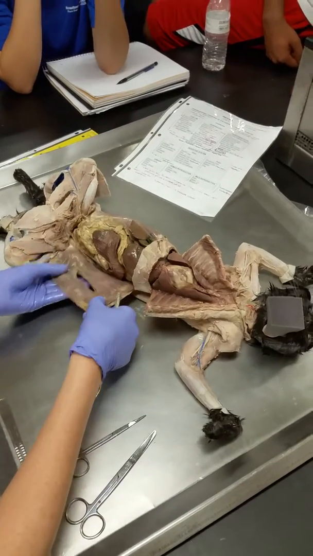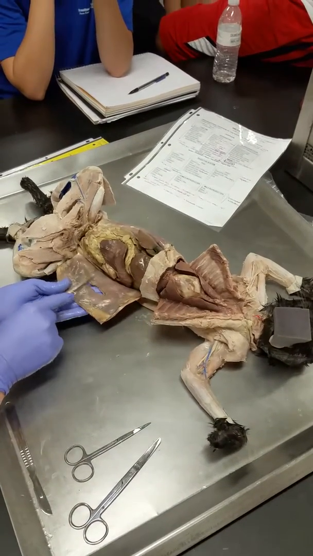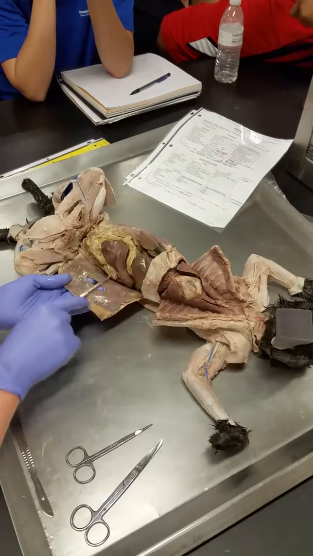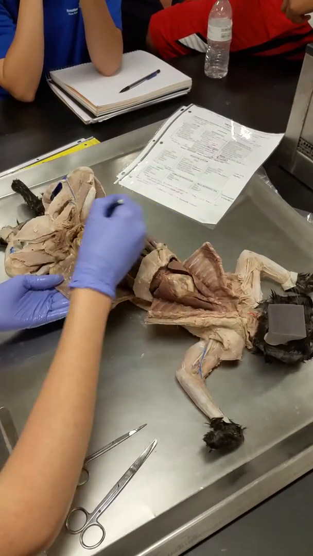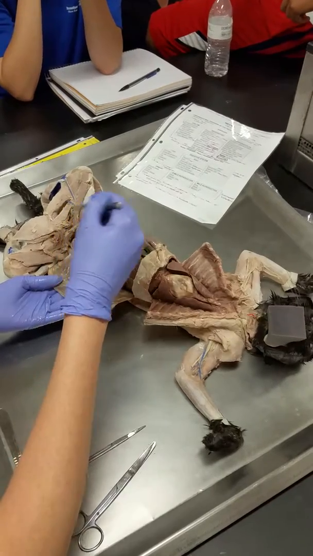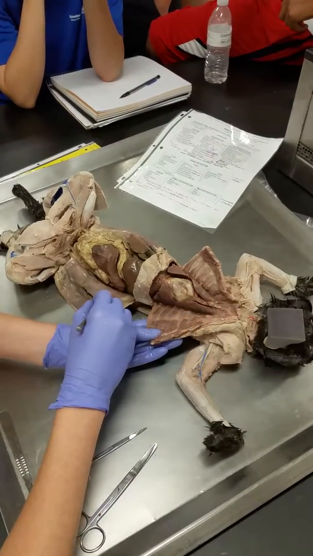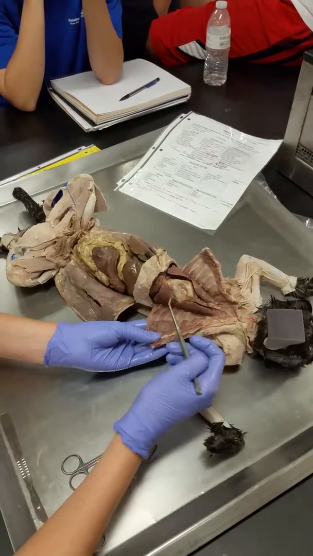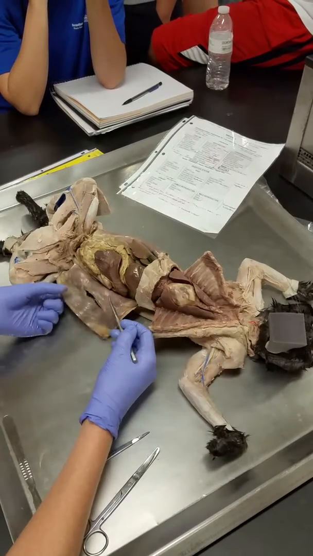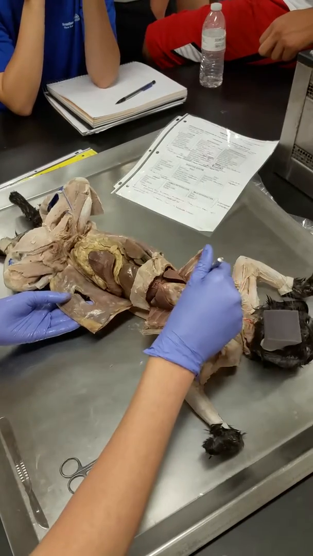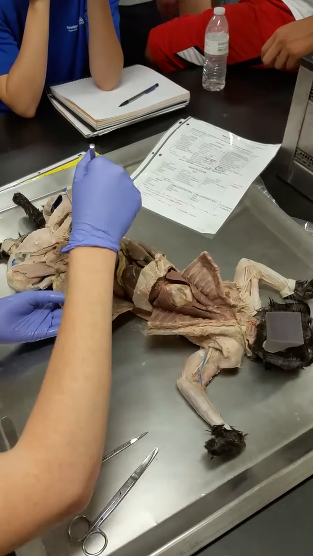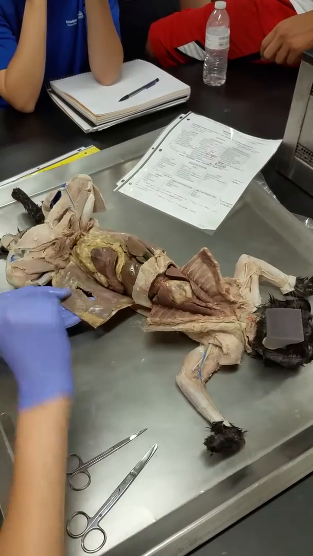And then down in the abdomen, we have parietal peritoneum lining the body wall, and visceral peritoneum lining all of the guts, okay? And these two structures are homologous. So parietal pleura and parietal peritoneum are homologous structures. Visceral pleura and visceral peritoneum are homologous structures. Okay.